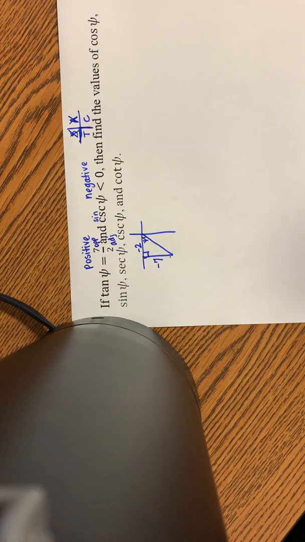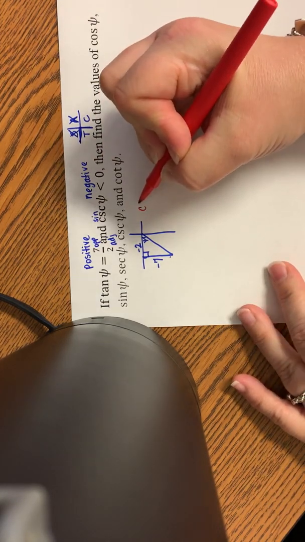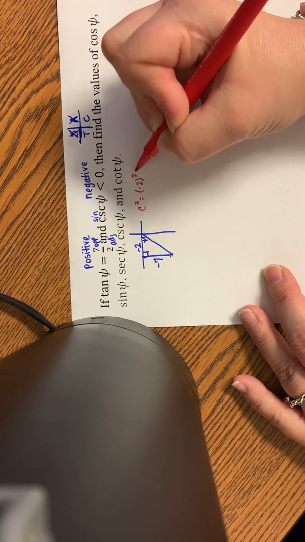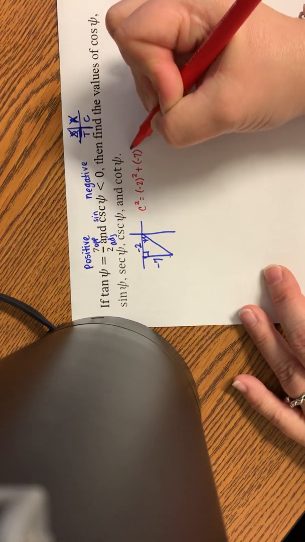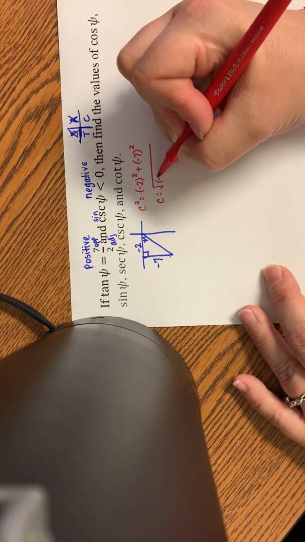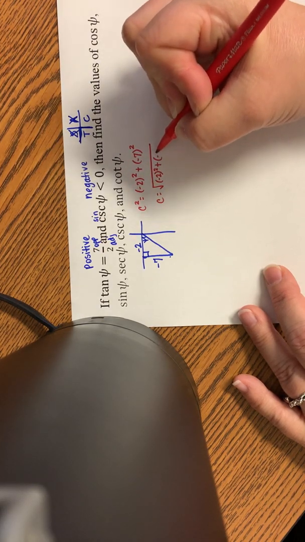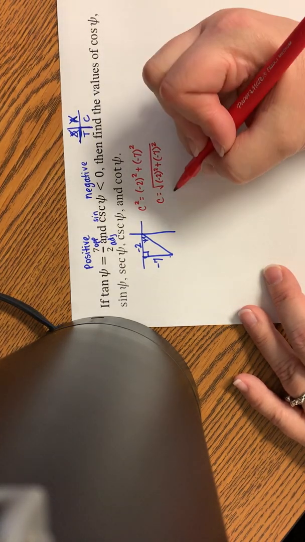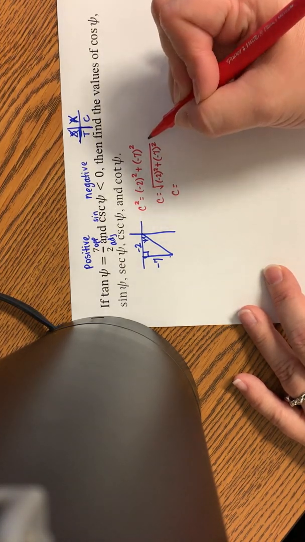Okay, we have to find the hypotenuse on this one. So we're going to say c squared is equal to negative 2 squared plus negative 7 squared. So c is the square root of all that. Again, it comes out to a decimal, so don't do the square root part.